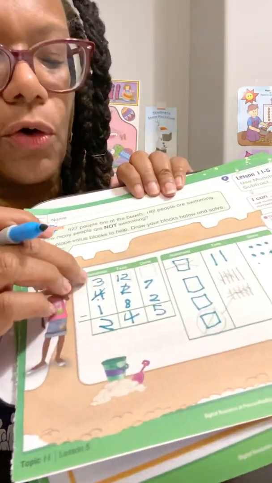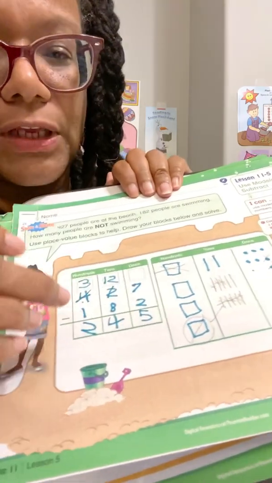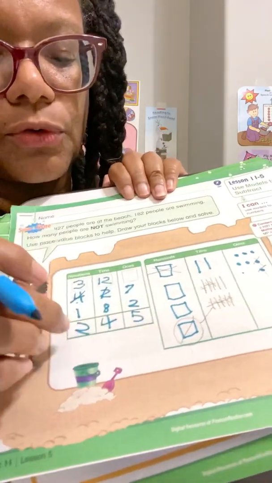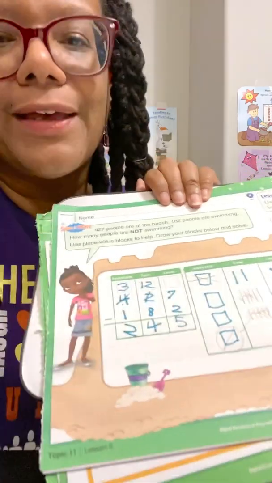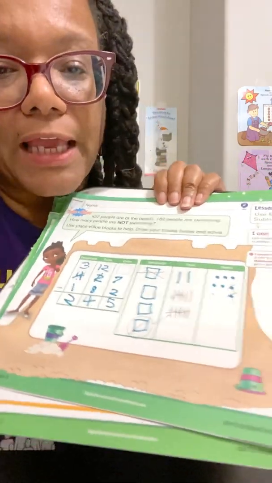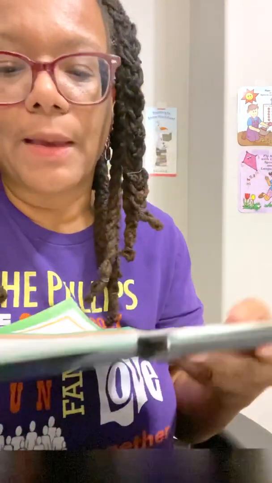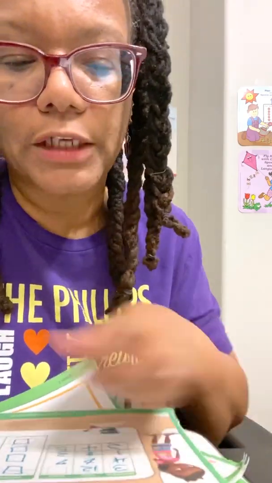245. So 427 minus 182 is 245. I know it took a while to explain, but I wanted you to be able to make the pictures correctly and to be able to draw your blocks. It's really not that hard.